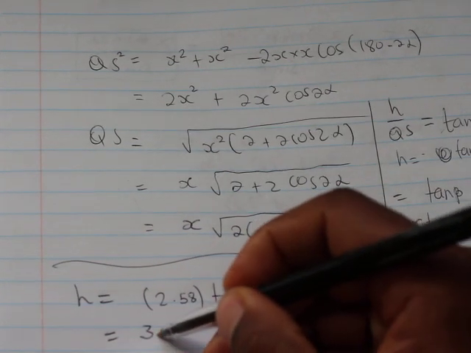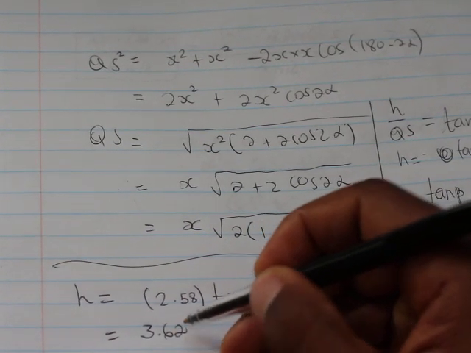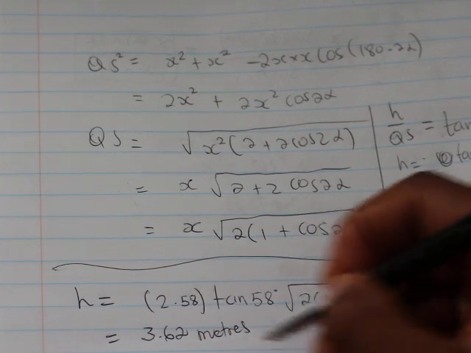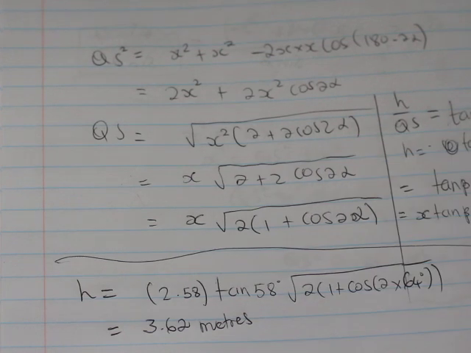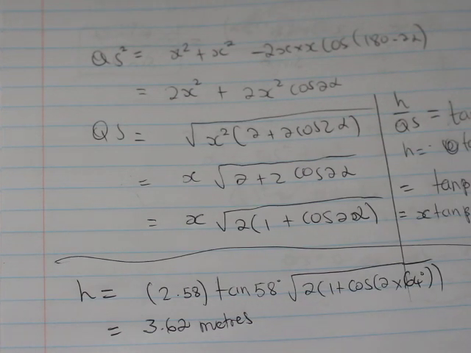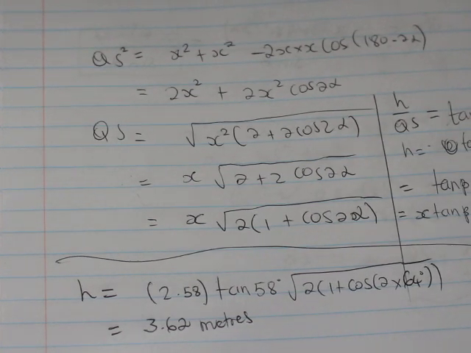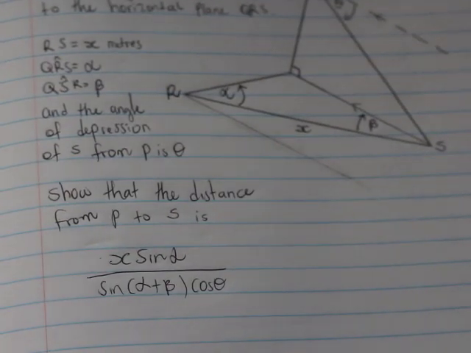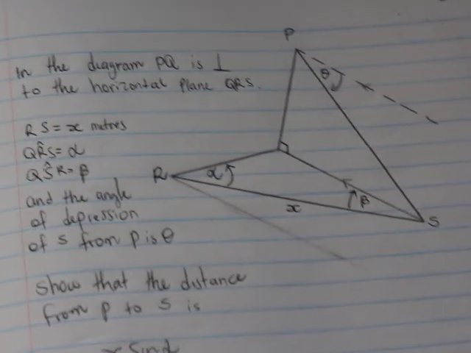So the answer is going to be 3.92 meters. All right, 3.62, not 92, sorry. So that is that, you guys. I'm not gonna waste much time. I want us to quickly look at this one, and I'm pretty sure we're going to destroy it. Okay, we're not gonna waste as much time on this one.